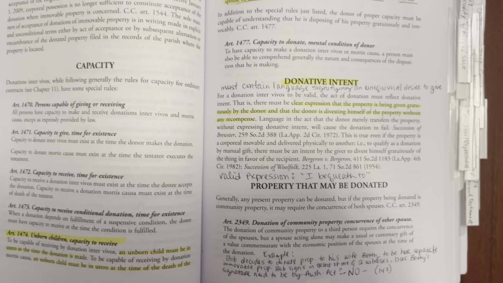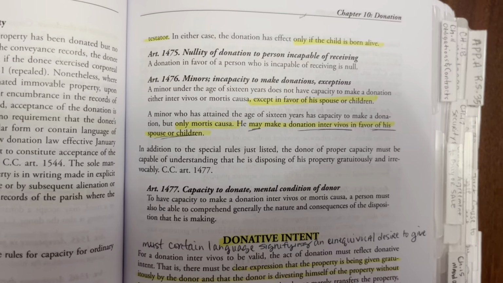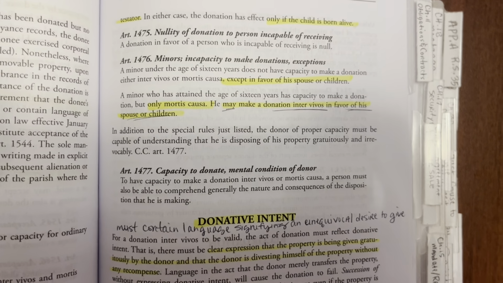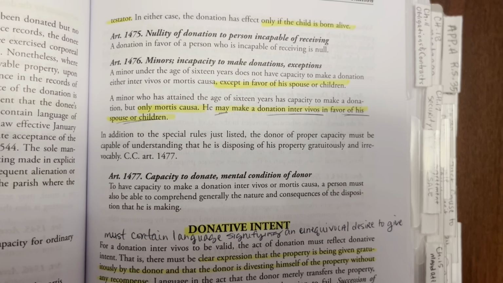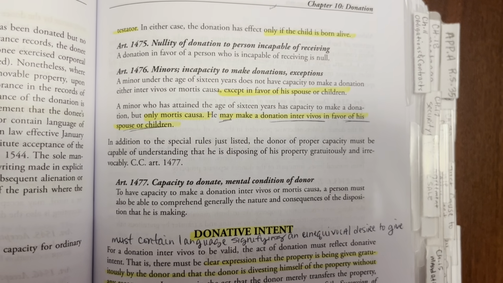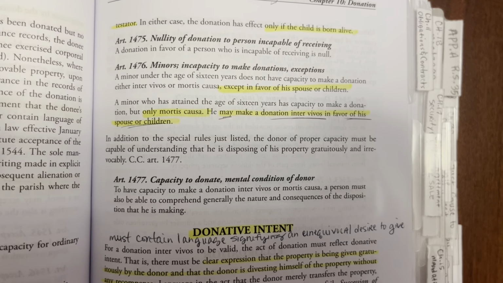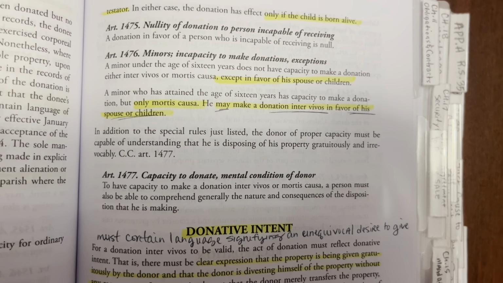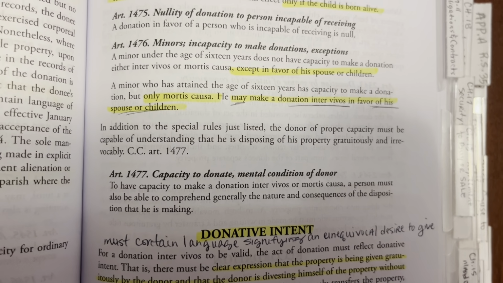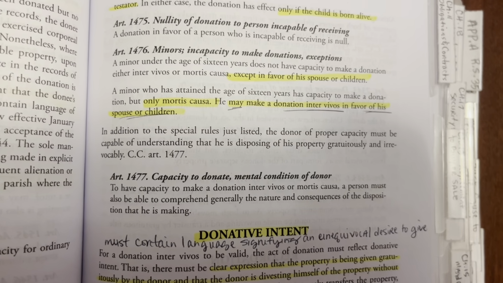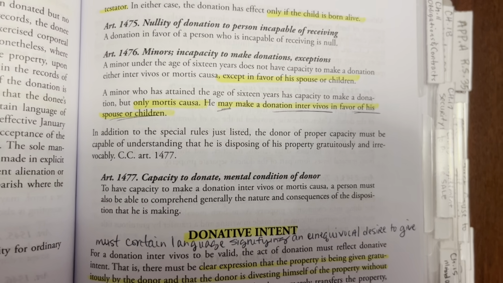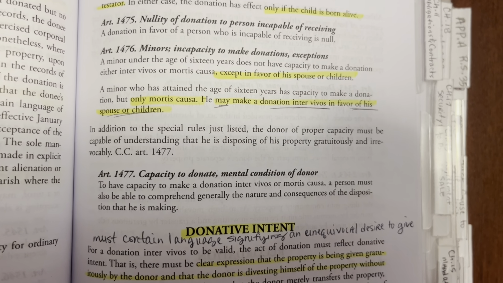All right, we're at 143. Basically it's the exact same articles here, Article 1476 and 1477. Here's where I actually highlighted it, where minors have their incapacity to make donations, except in favor of spouse or children. I also highlighted the next paragraph: a minor who has attained the age of 16 has capacity to make a donation, but only mortis causa. So he may make a donation inter vivos in favor of his spouse or children.